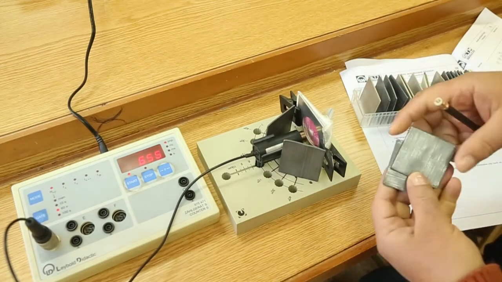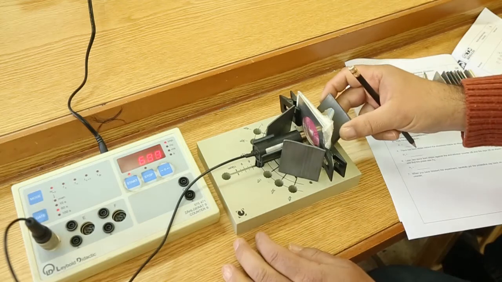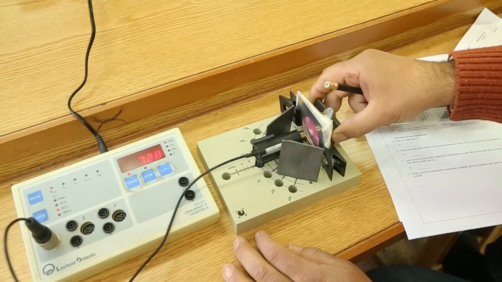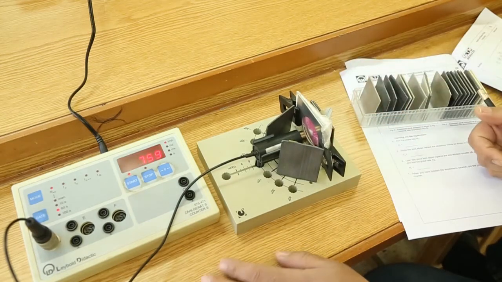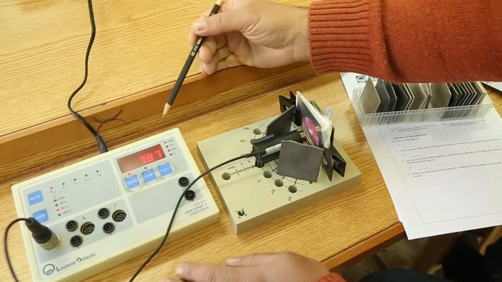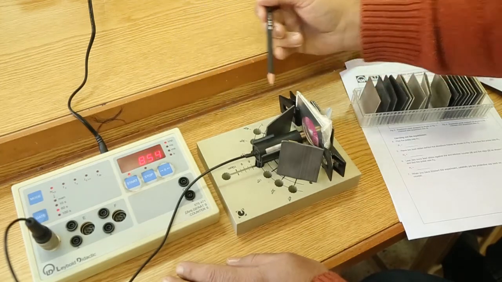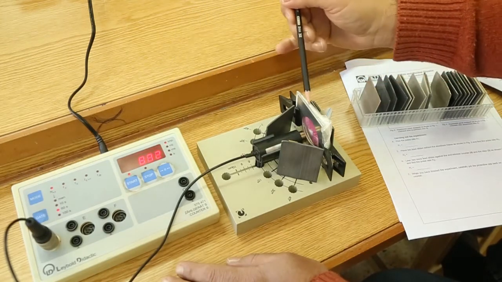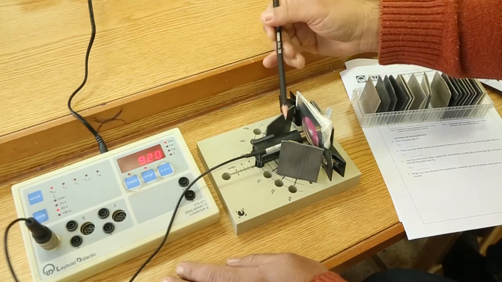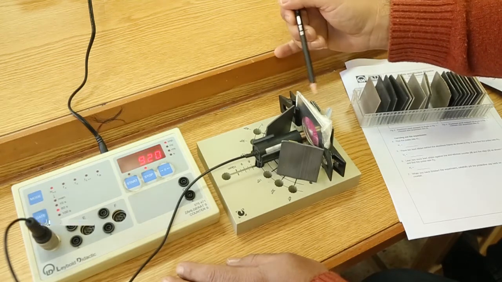If I put 2 other slides just behind the gas mantle, in this case, I will get an even higher number displayed here. Why? Because this gas mantle is emitting radiation all around it in all directions.